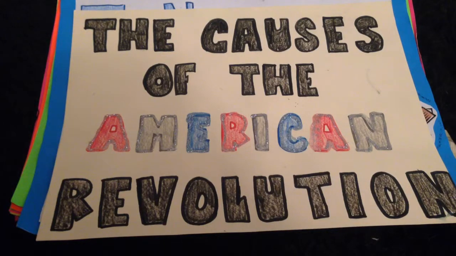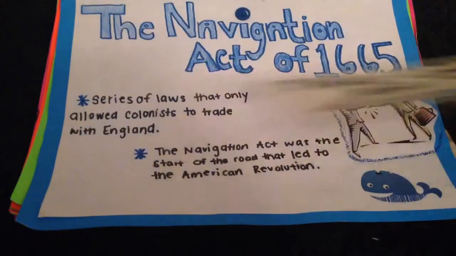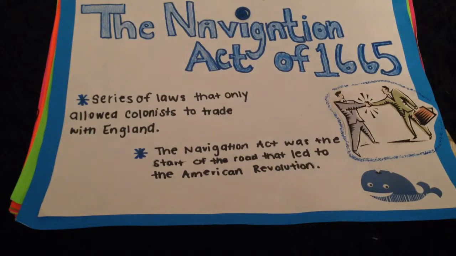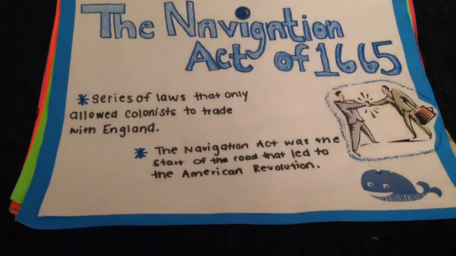Causes of the American Revolution. Navigation Act of 1651. A series of laws that only allow colonists to trade with England. The Navigation Act was the start of the road that led to the American Revolution.